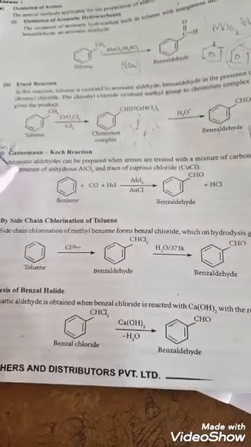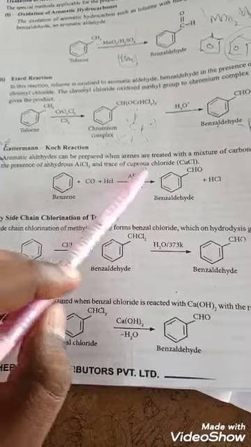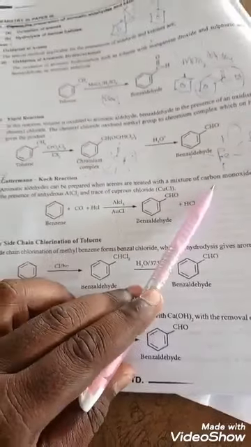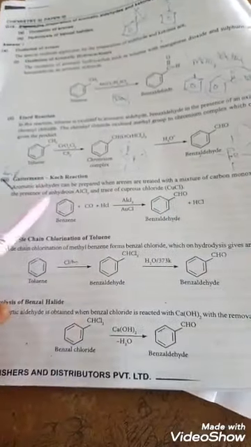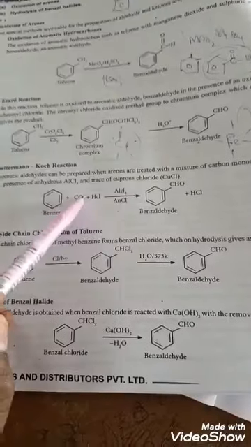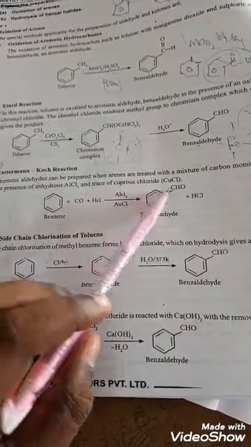Okay, students, aromatic aldehydes can be prepared when arenes are treated with a mixture of carbon monoxide and HCl in the presence of anhydrous AlCl3, aluminum chloride, and a trace of cuprous chloride.